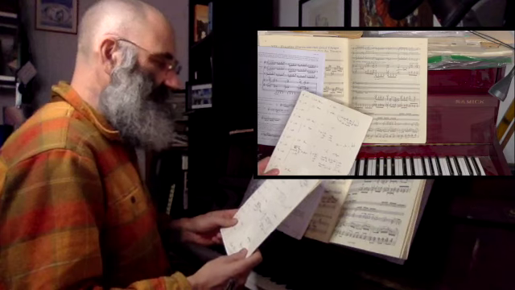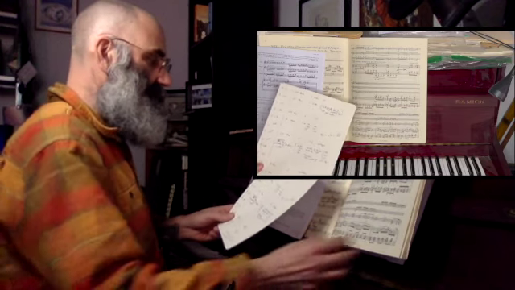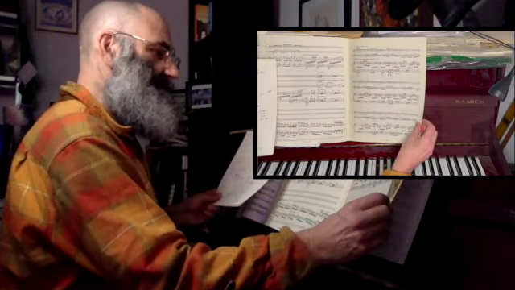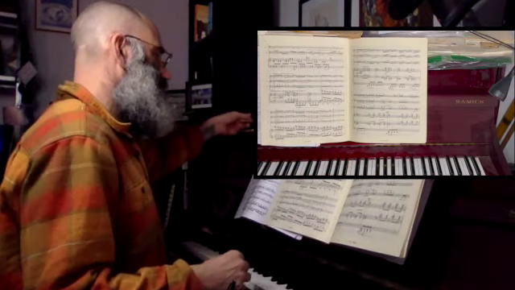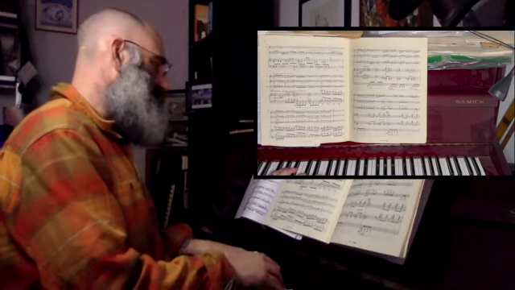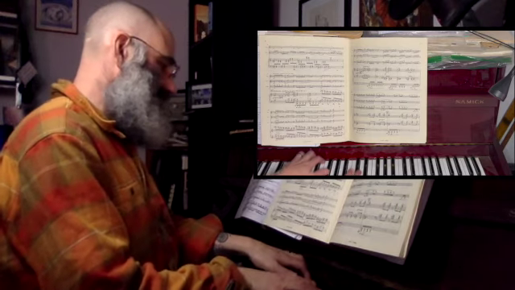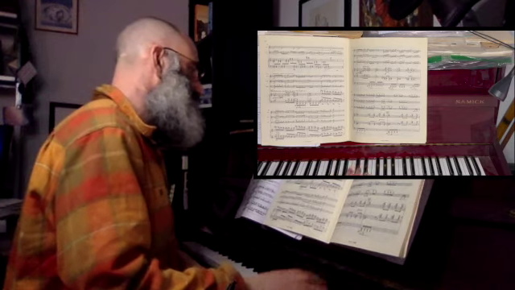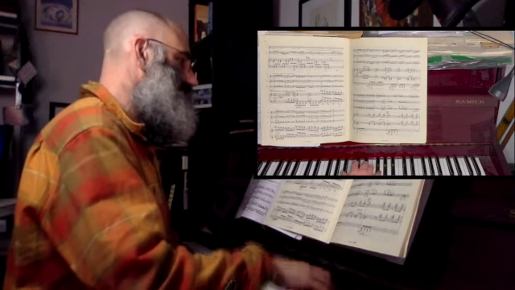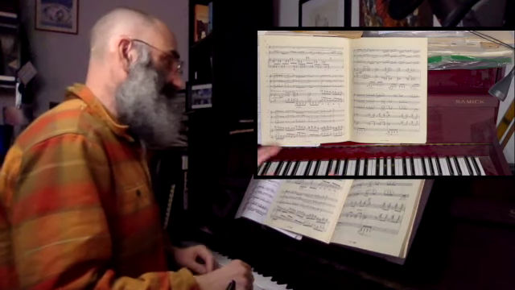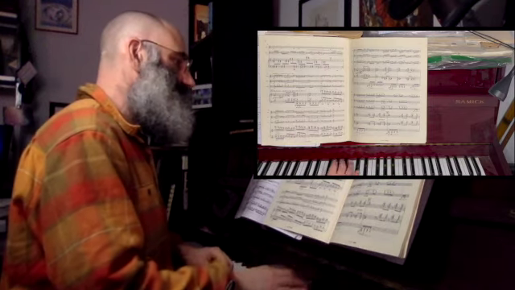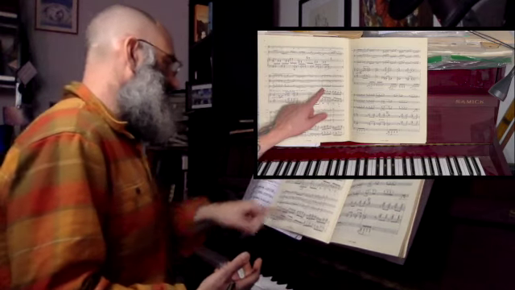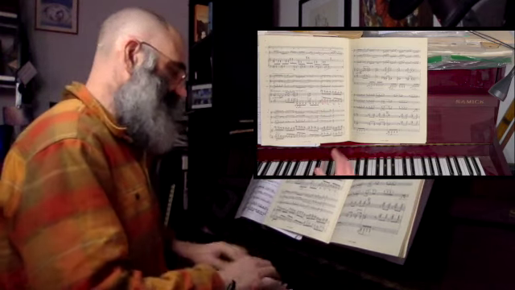Examples 163 through 165 is our development of the second theme, starting in measure 40, which is here. Again, the piano has a so far the same, but then it's developed, as he points out, in the second part of measure 40.